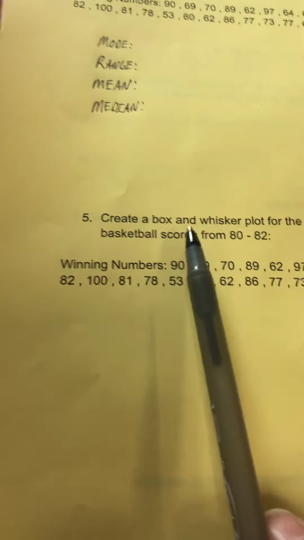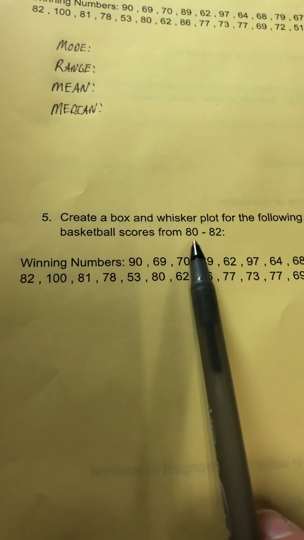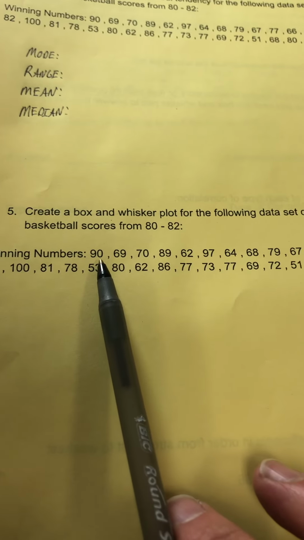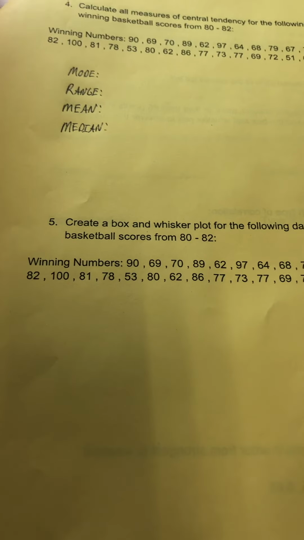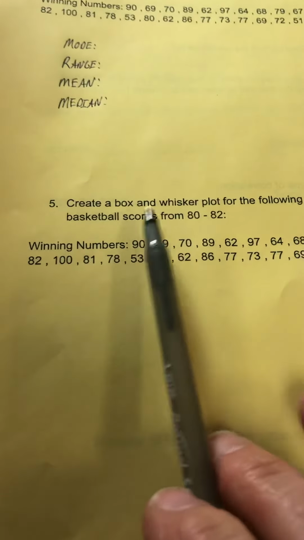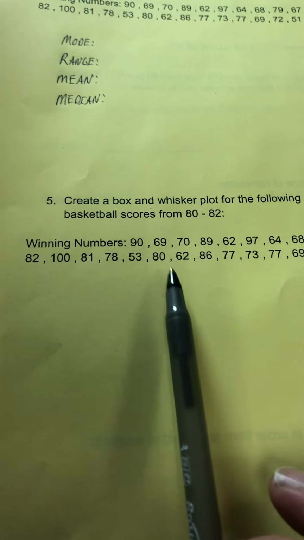For number 5, create a box and whisker plot for the following data set of Geneva's winning basketball scores from 80 to 82. So you are going to go ahead and create that box and whisker plot, and if you want to, you can look for a box and whisker plot online and plug in these numbers, and then that will create it for you. That's a good way to do it.